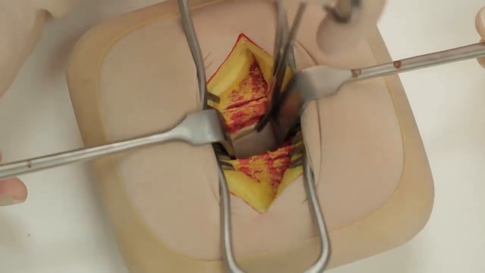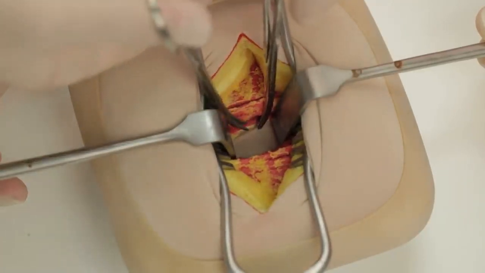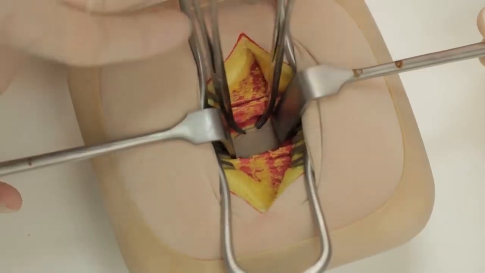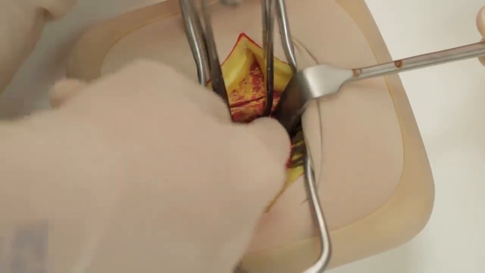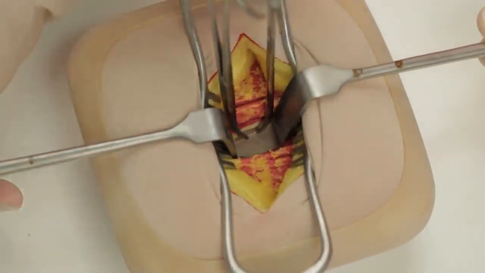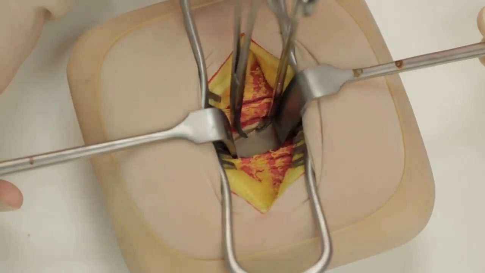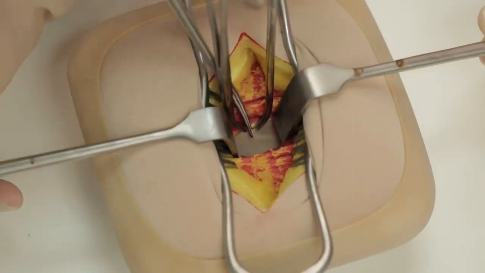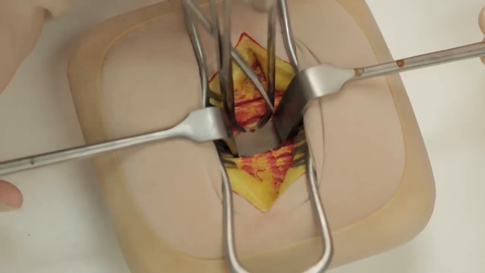Apply 2 mosquito forceps to a fold of peritoneum and ensure that only peritoneum is held by pinching the peritoneum between your fingers. Make a small incision in the peritoneum using either dissecting scissors or a knife and enlarge the hole in the line of the skin incision.